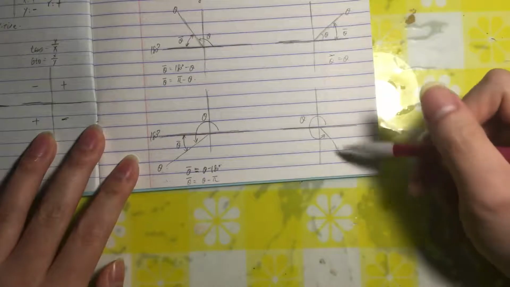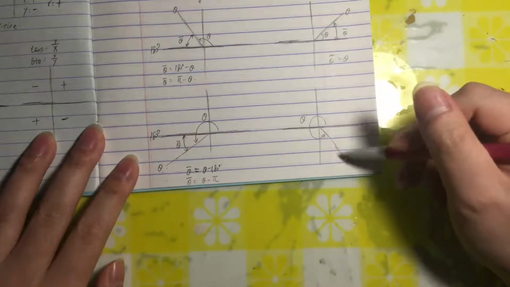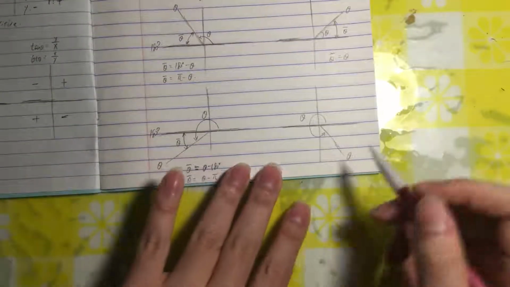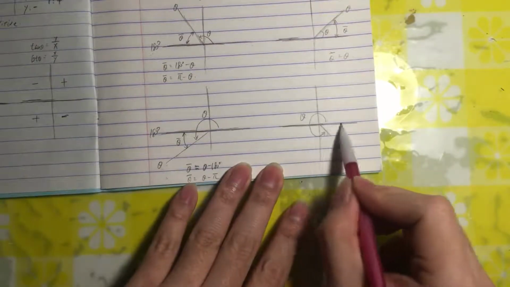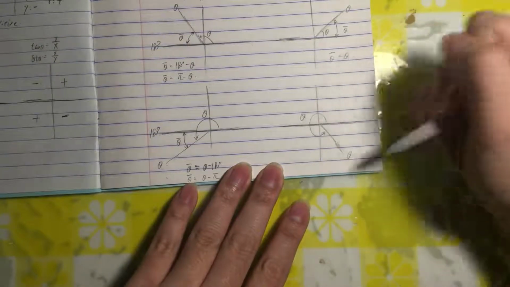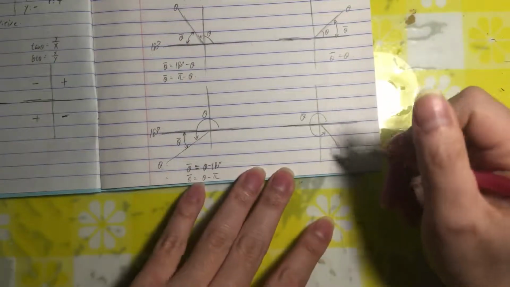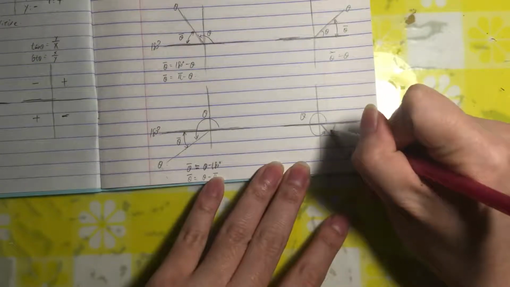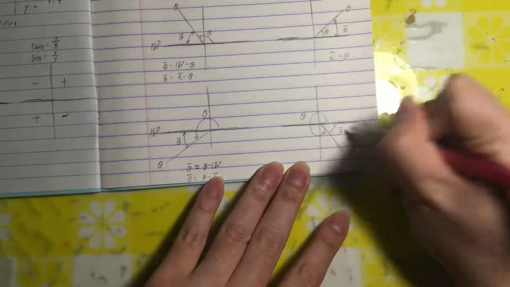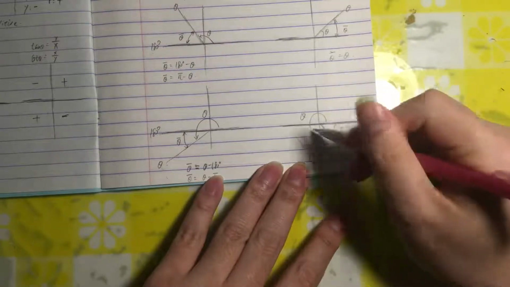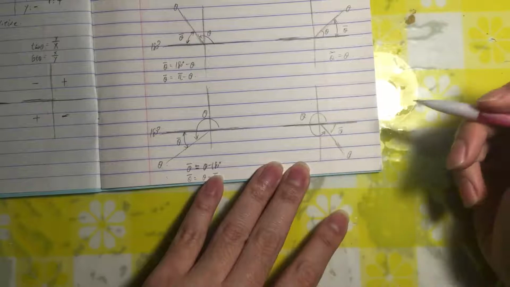lies in quadrant 4, how can we find the reference angle? For angle theta, that's the initial side, and that's the terminal side. The reference angle is the angle between the terminal side and the x-axis. This is a reference angle.